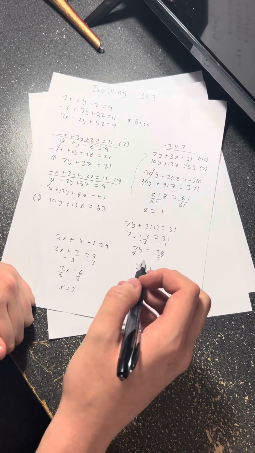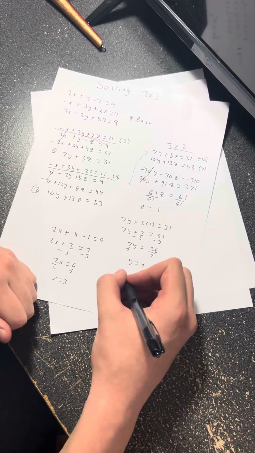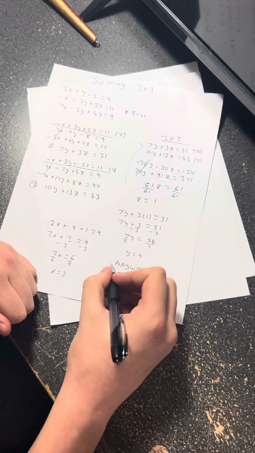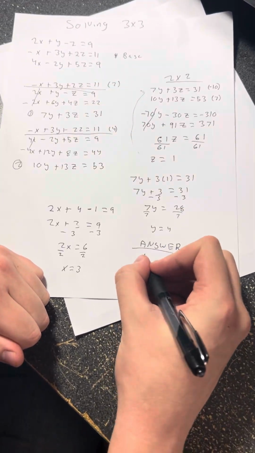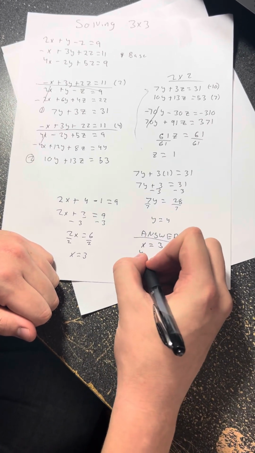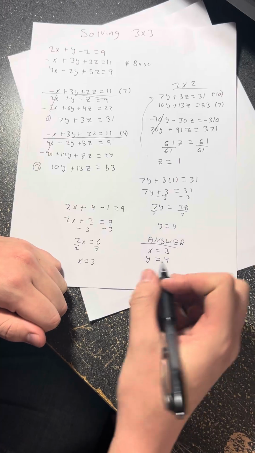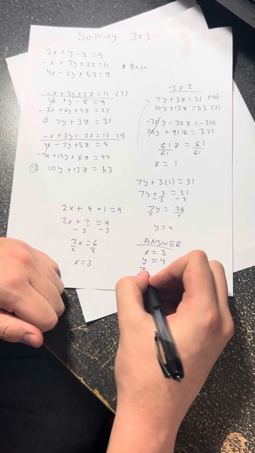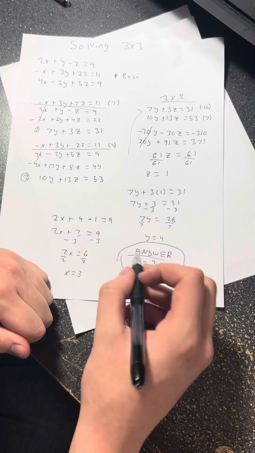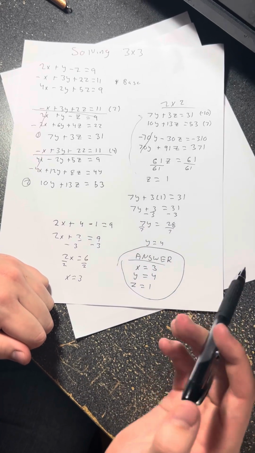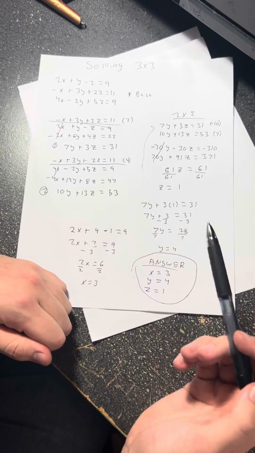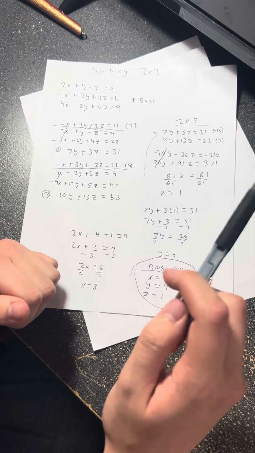And then you write it in alphabetical order for your answer. So x equals 3, y equals 4, and z equals 1. So that's your answer right there. And that's how you solve 3 by 3s. The same rules apply for 4 by 4s and so on. But that's all it is.